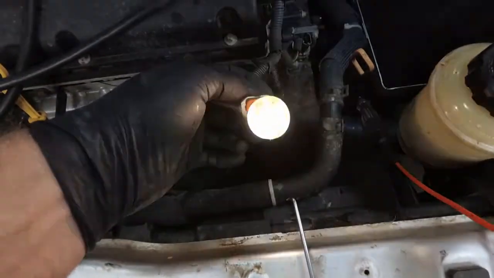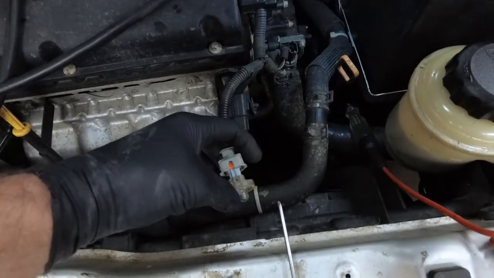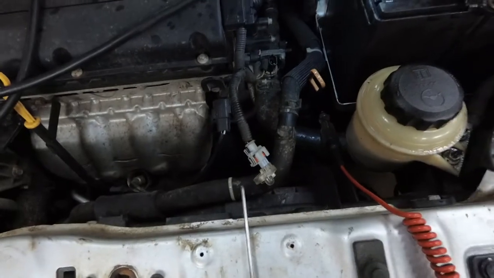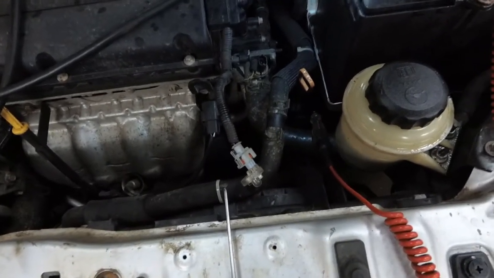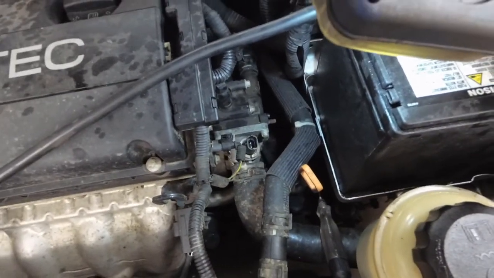So put a Noid light on it, and with the key on, it's flashing that light, or at least it was. Now it's stopped. So obviously the circuit is good. I'm just going to check continuity of that heater because it's convenient to get to.